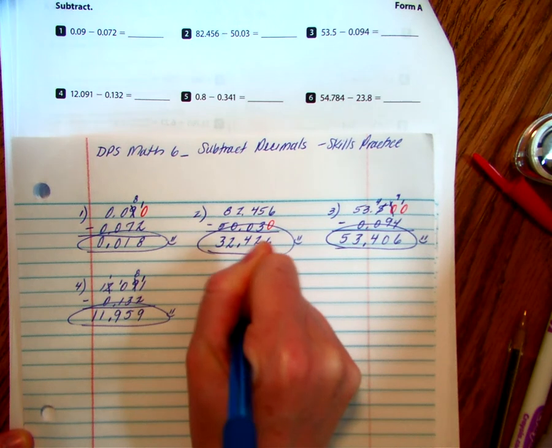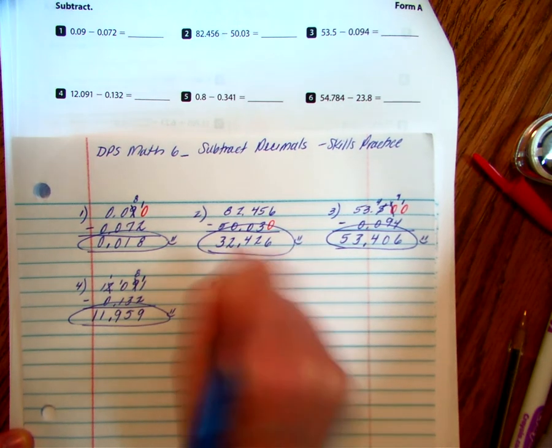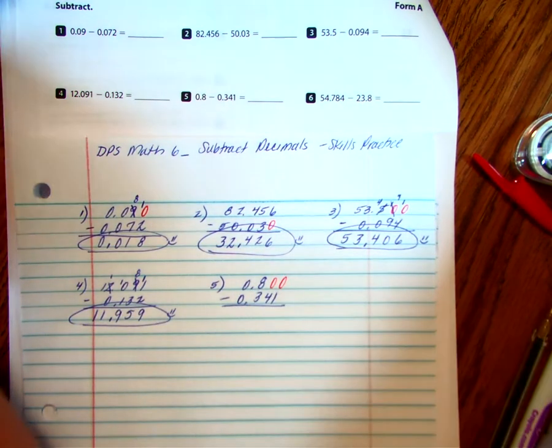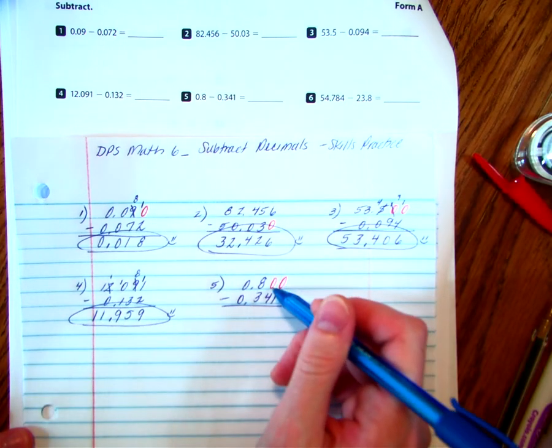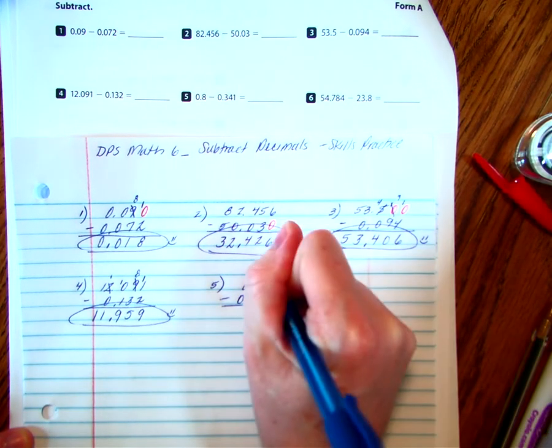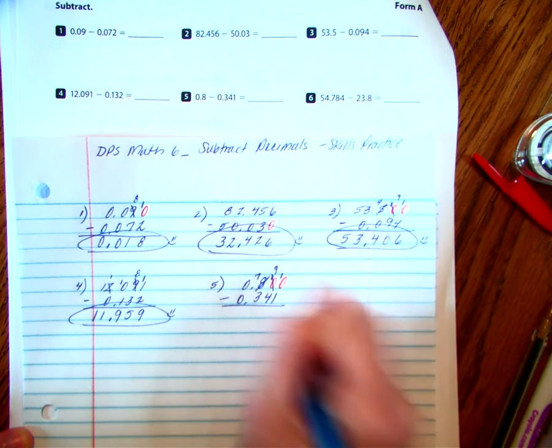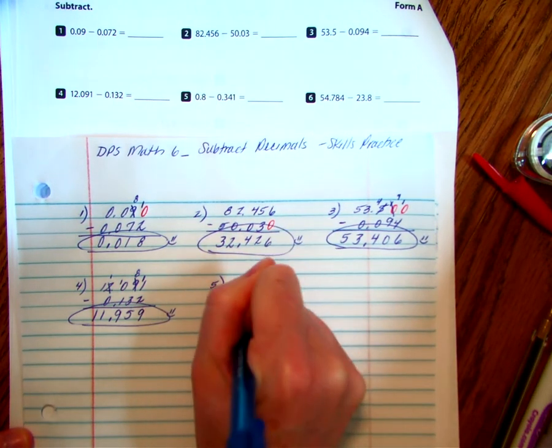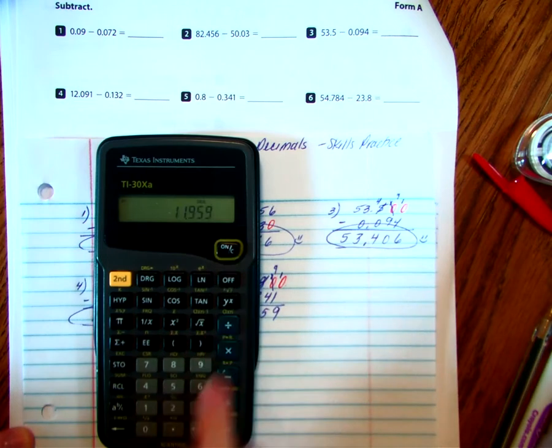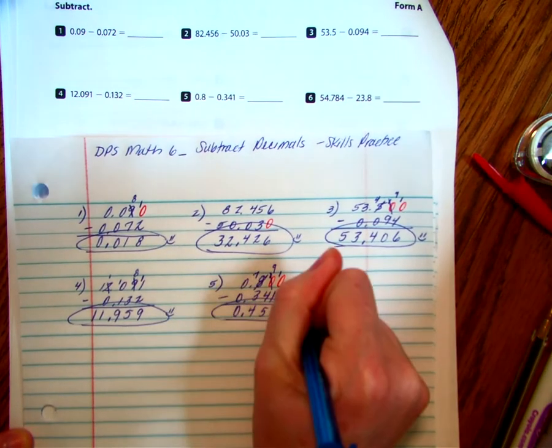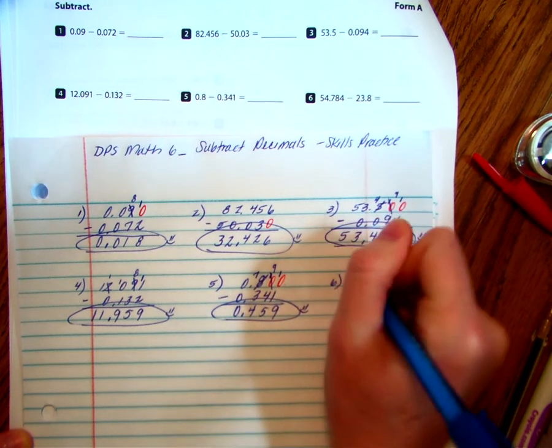8 tenths minus 341 thousandths. Okay. Can't subtract, must borrow. That needs to give one up and regroup. Now we can just go down the line and subtract. 0.8 minus 0.341. Beautiful. We are awesome math dragons.